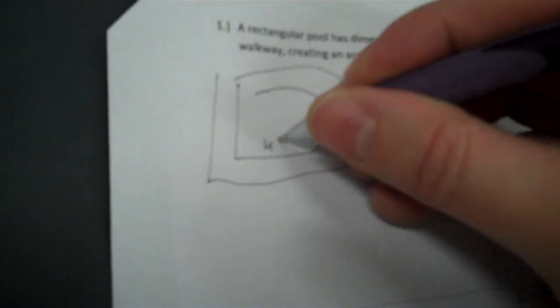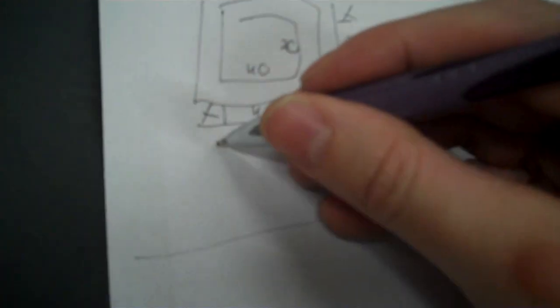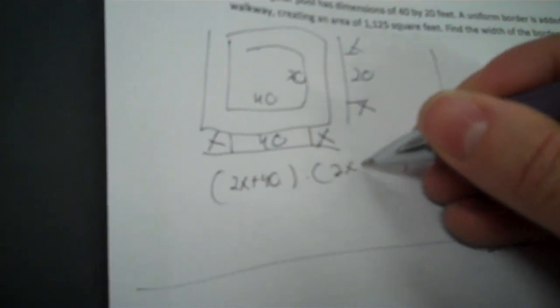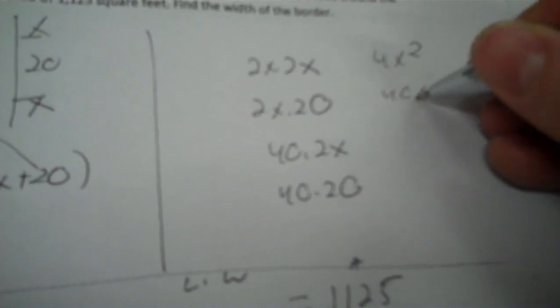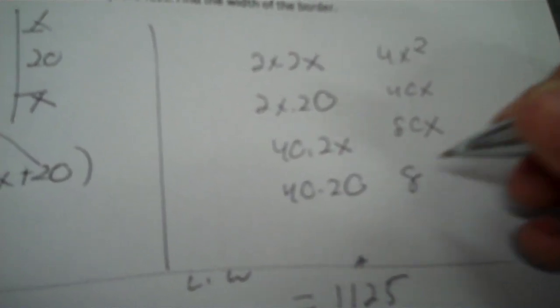Okay, so you got 40 by 20. So that's 40, and then two x's. You got 20, and then two x's. Okay, so it's going to be 2x plus 40 times 2x plus 20. FOIL it. 2x times 2x, 2x times 20, 40 times 2x, and 40 times 20. 4x squared, 40x, 80x, and 800.